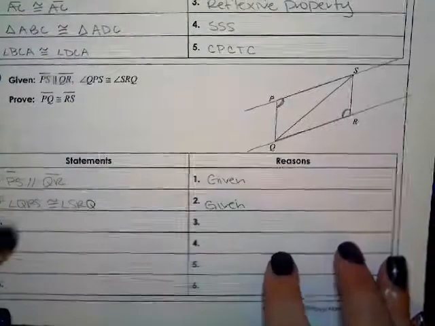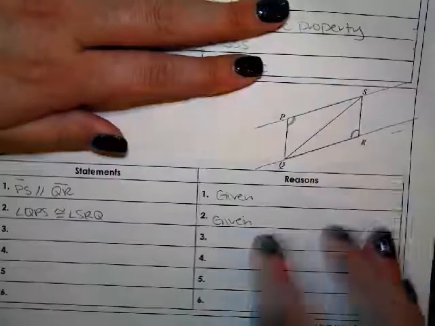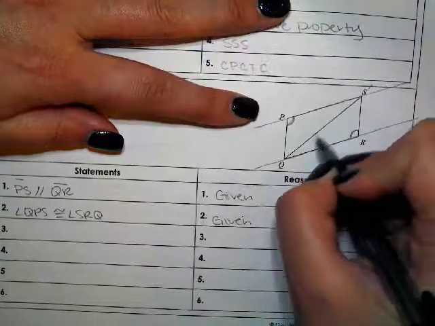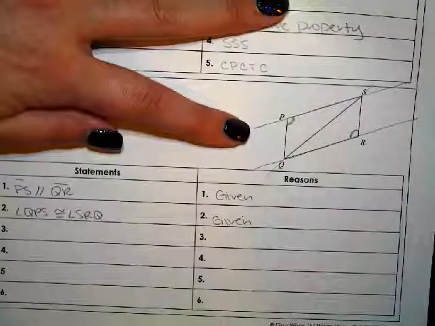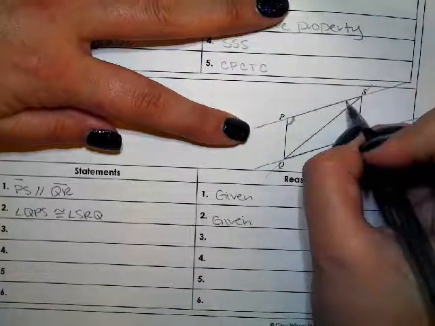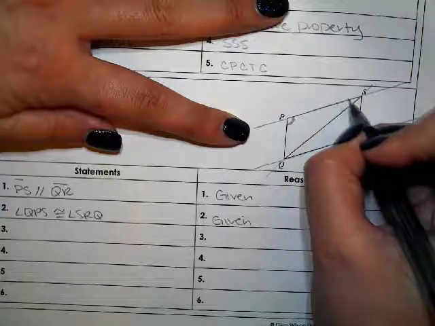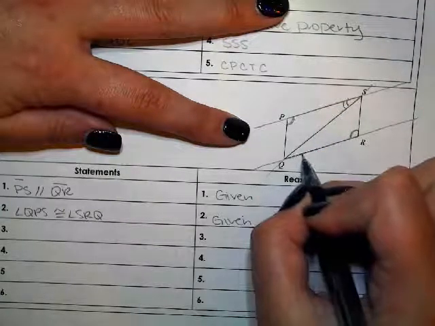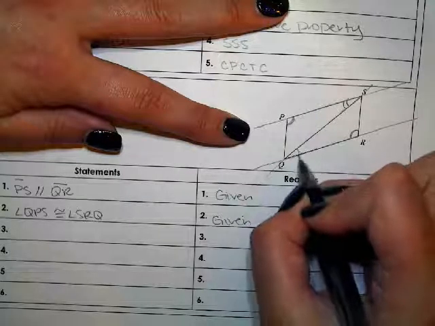All right, I have my two parallel lines, and I have this transversal. So if that's the transversal with my two parallel lines, then I can see that this angle between this parallel line and this transversal, and this angle between this parallel line and that transversal should be the same.